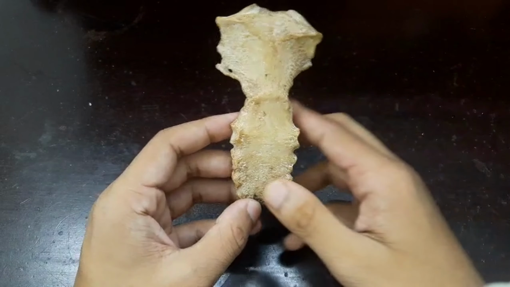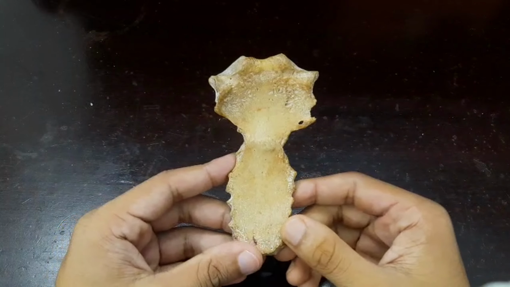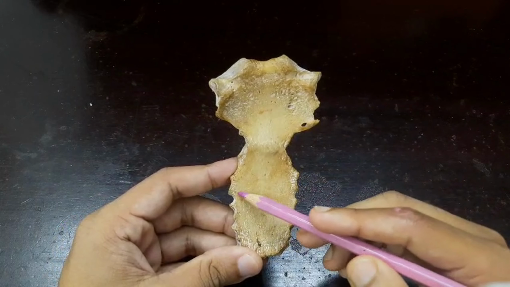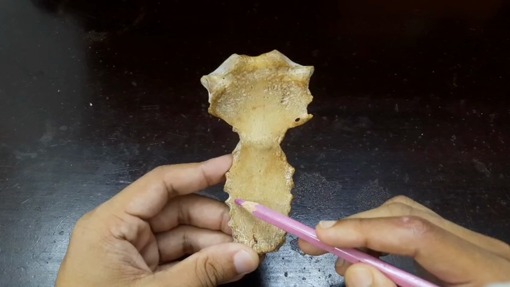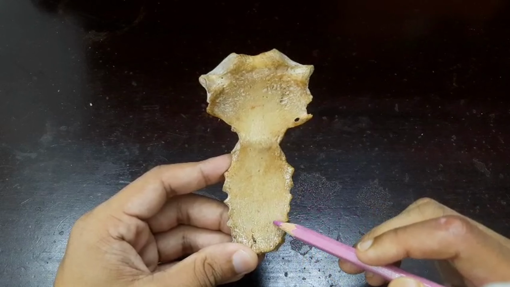The posterior surface is smooth and concave. In the posterior surface, at the lower end, here is the attachment of the sternocostalis muscle, which is also called the transversus thoracis muscle.